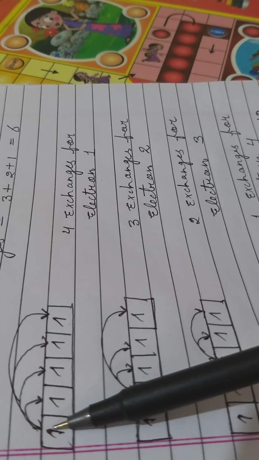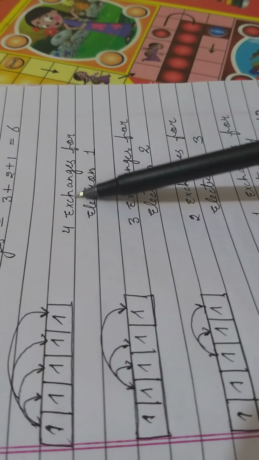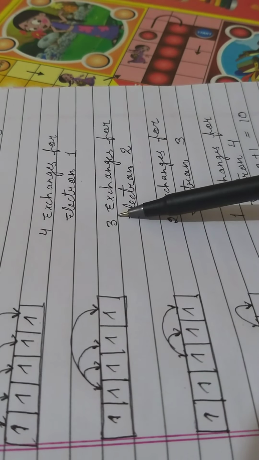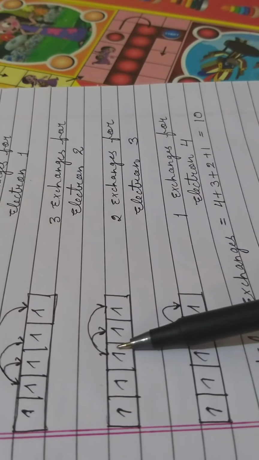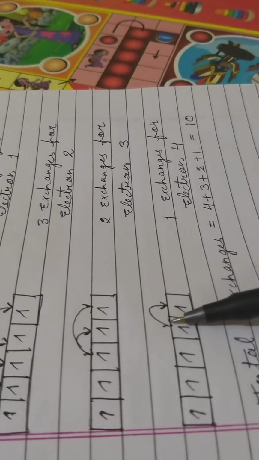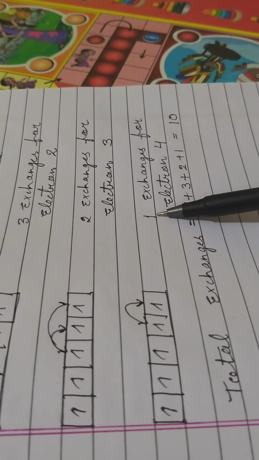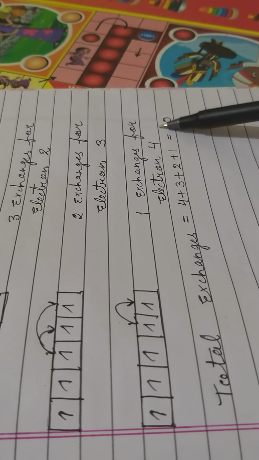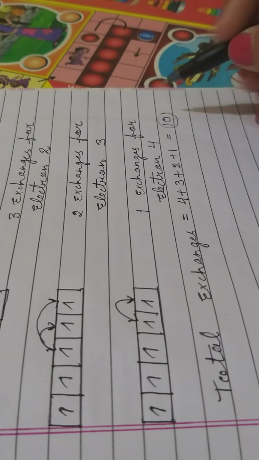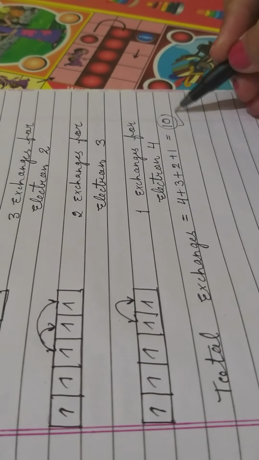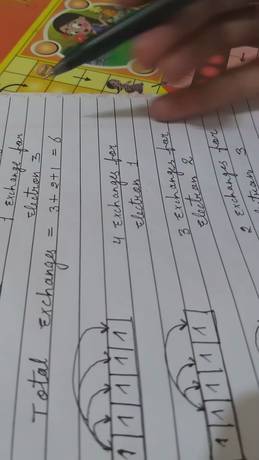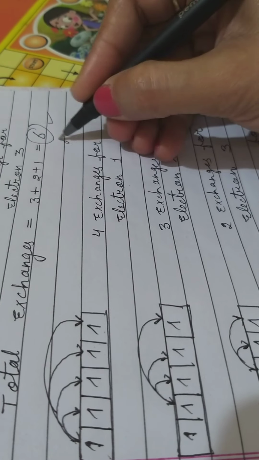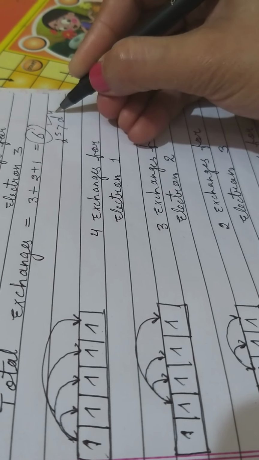Let's talk about when the d orbital has a total of 5 electrons. The first electron can exchange its position 4 times, so 4 exchanges are possible. The second electron shows 3 exchanges, the third electron shows 2 exchanges, and the fourth electron shows 1 exchange. So the total number of exchanges is 4 plus 3 plus 2 plus 1, which is 10. So the total number of exchanges in d5 is 10, but in d4 it is only 6. That shows that d5 is more stable than d4.